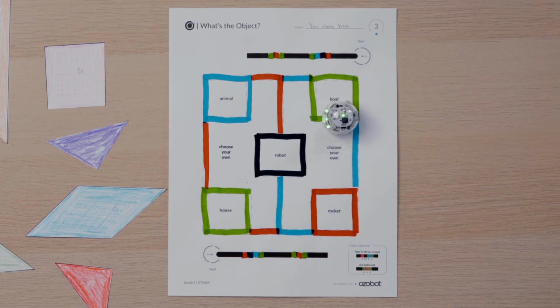My bot followed the color code to set a timer for 30 seconds, then followed the color code to turn left and move to the middle of my map. As my bot moves around the different choices, the LED light color changes to match the color of the choice. When the timer stopped, my bot chose rocket.